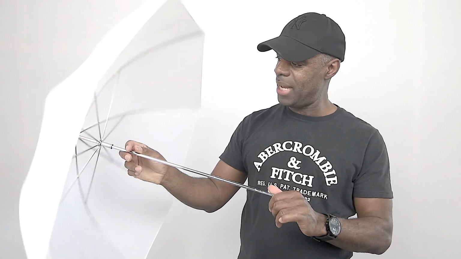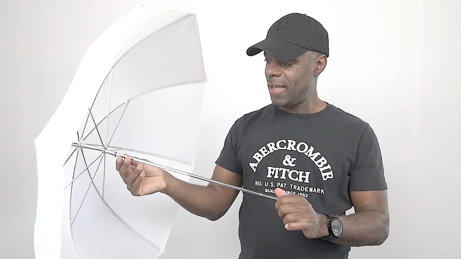So this is a small 33-inch translucent umbrella. It costs between 10 and 15 pounds, and it's your first line of defense when it comes to modifying light. So I'm going to do a quick setup and then I'll show you the results of using this type of modifier. So what we need is a light stand.